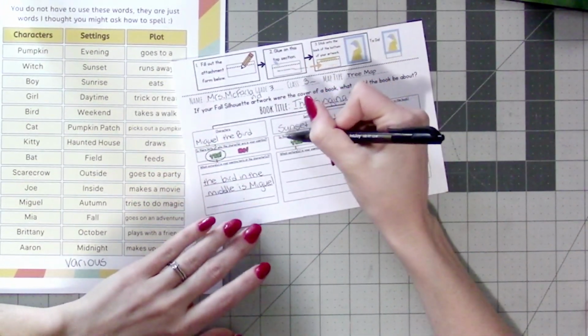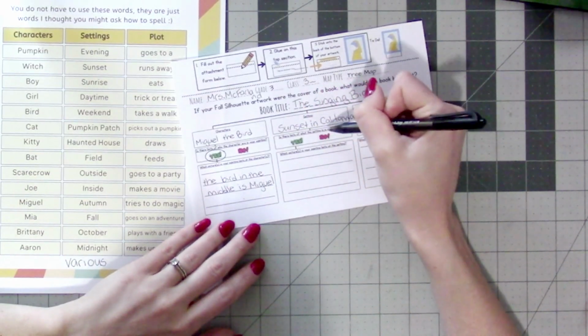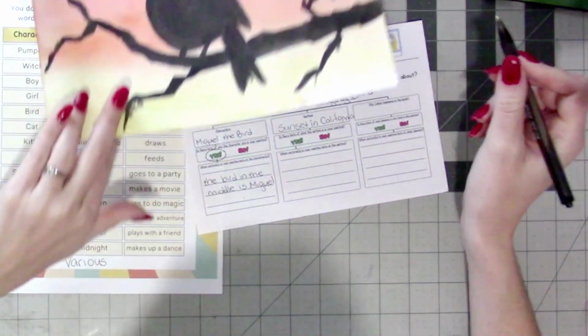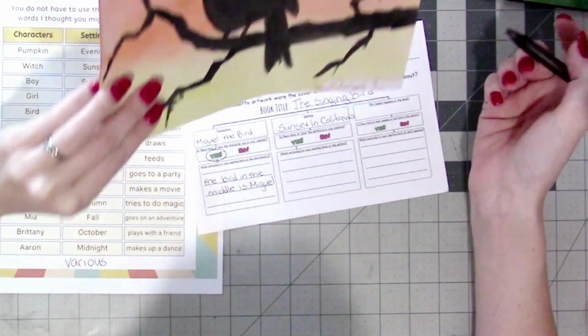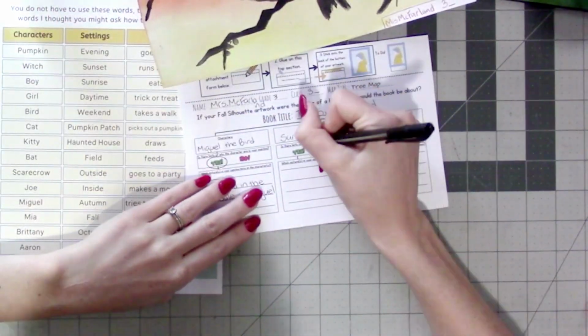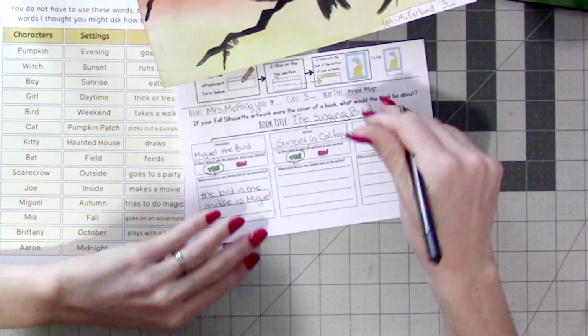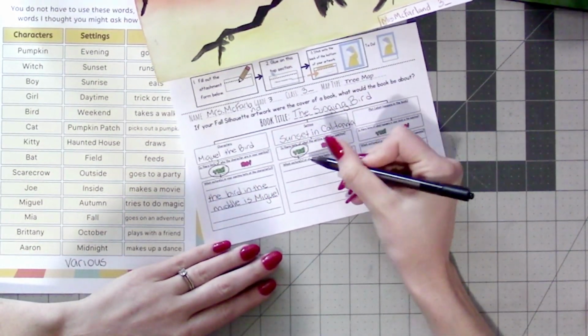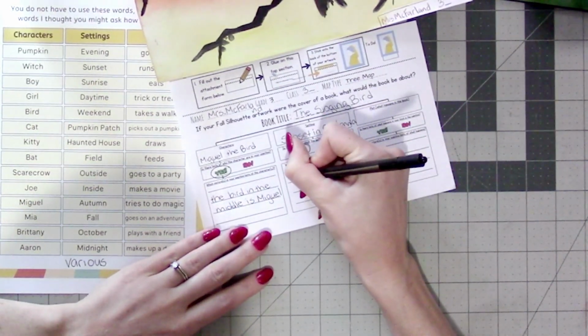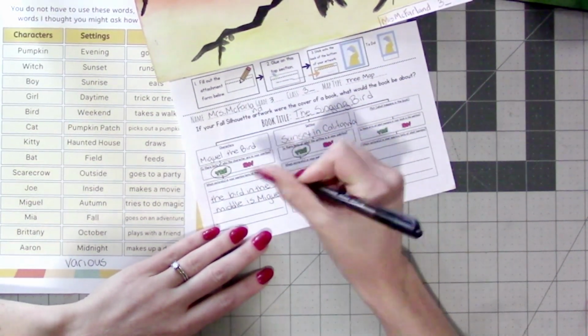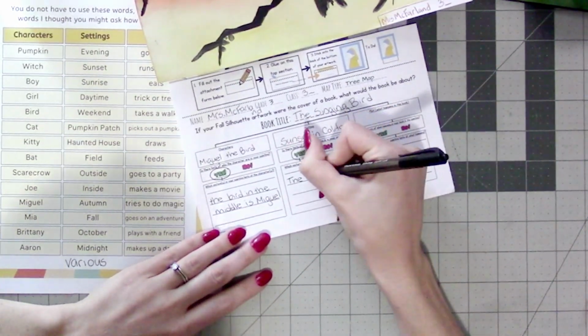And then the next one says, are there hints of what the setting is in your painting? Well, there's a hint for the sunset, but there's not really anything that says California. But it does have a hint of the sunset, so I'll say yes. And then this says which pictures in your painting hint at the setting. So I'm going to put the background has sunset colors.